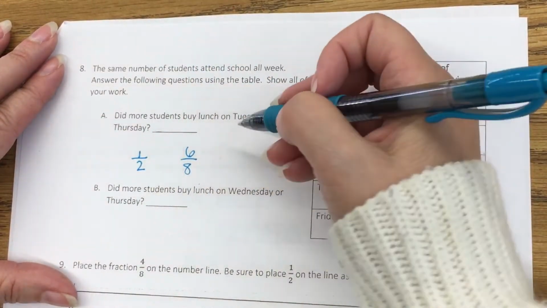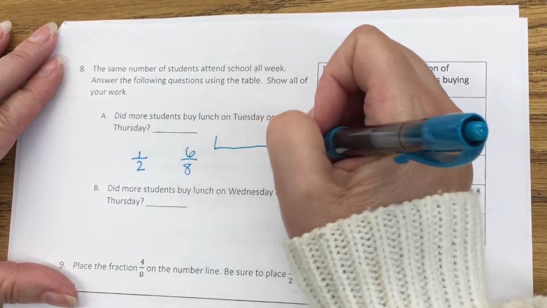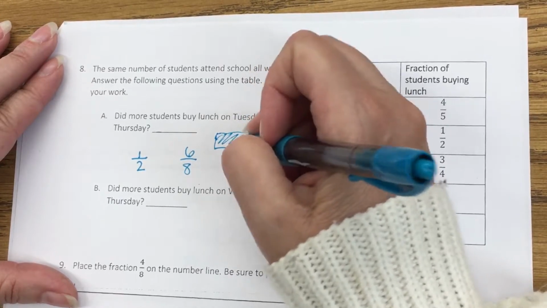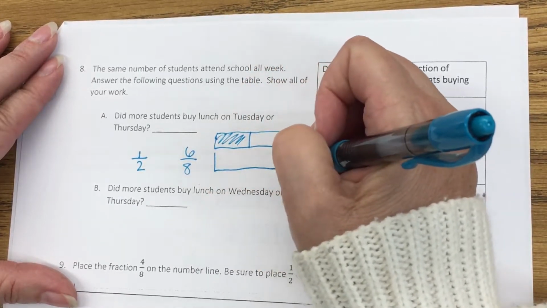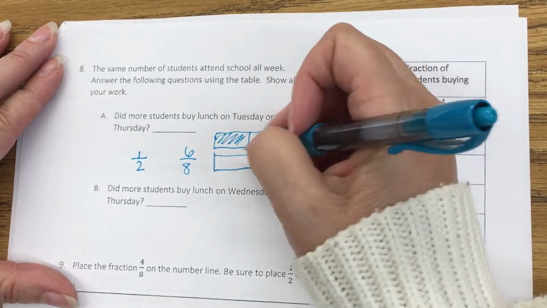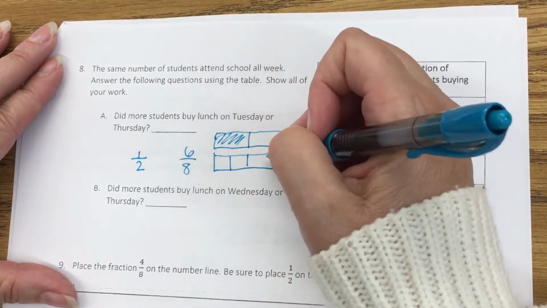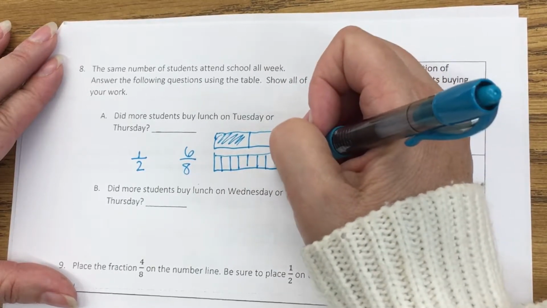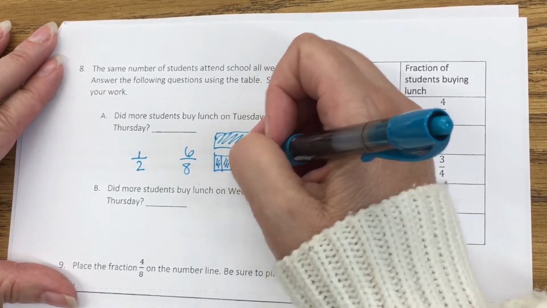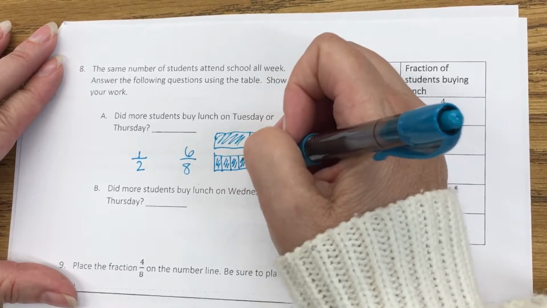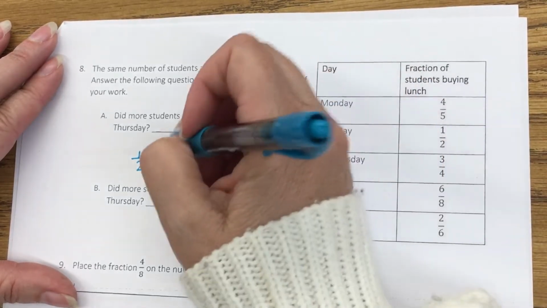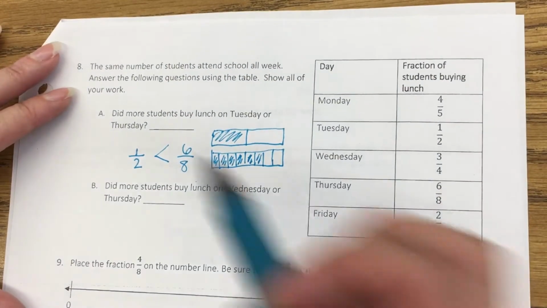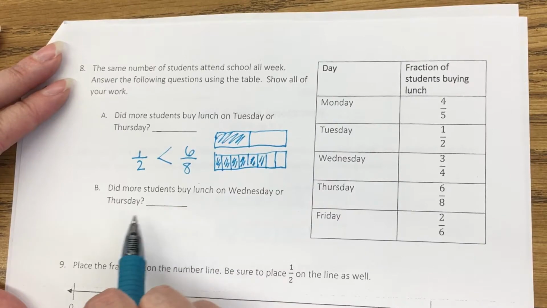6/8. So one thing we've talked about is making a model, and we have 1/2. We want to make our models the same length, and we're going to go, here's 4ths, and we need that to be 8ths. And we're going to color 6, 1, 2, 3, 4, 5, 6. And we can see by our model that 6/8 is greater. Did more students buy lunch on Wednesday or Thursday?